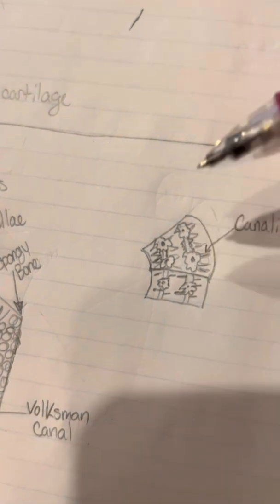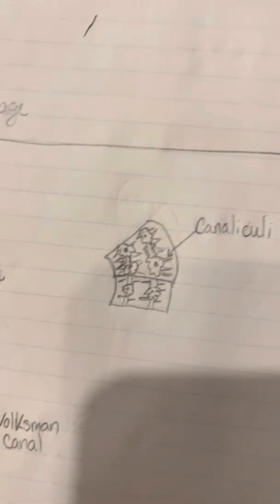And like I said, there's the osteocytes, there's the lamellae, and then those little parts are called the canaliculi.